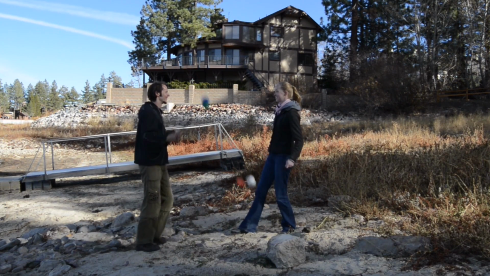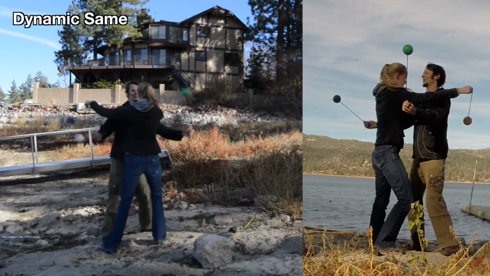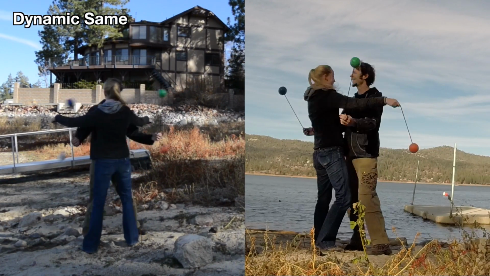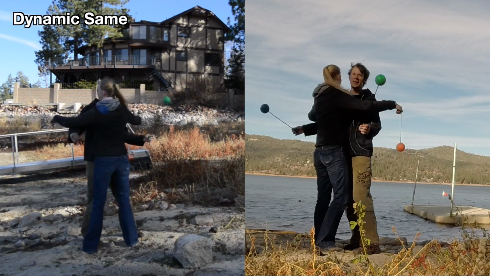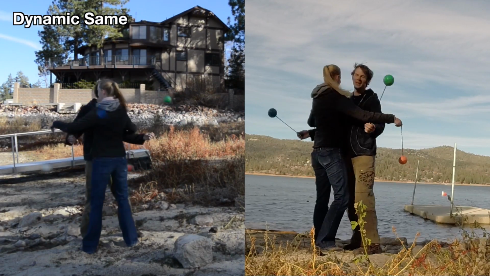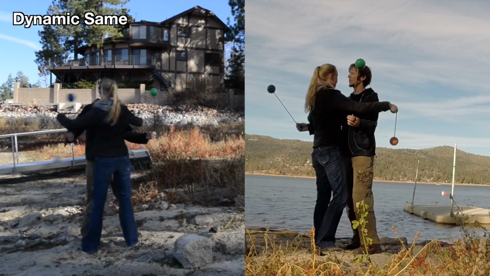I'm going to your left. Your left. Yes. Up. There's a rock on the ground. There is indeed. Dynamic. Note again, our shoulders going back and forth, pivoting, and I have both my hands above, both my hands below, both my hands above, both my hands below.